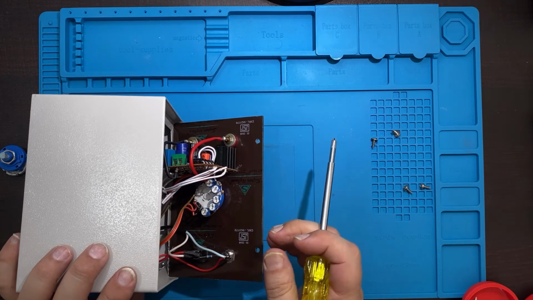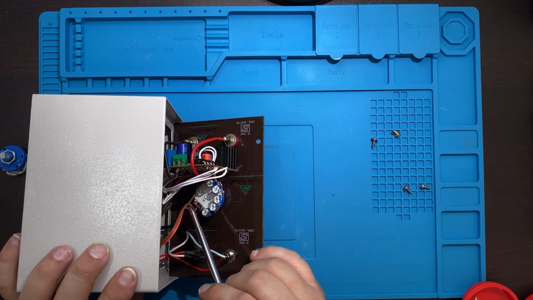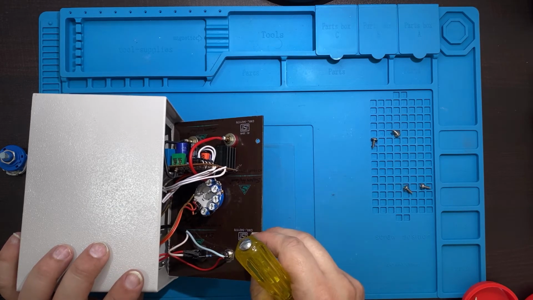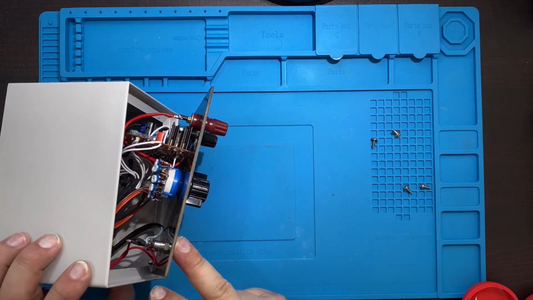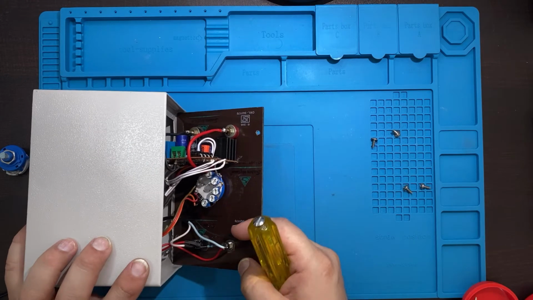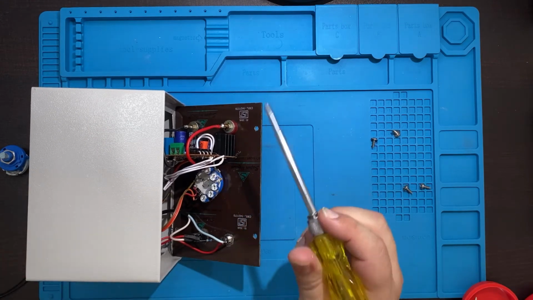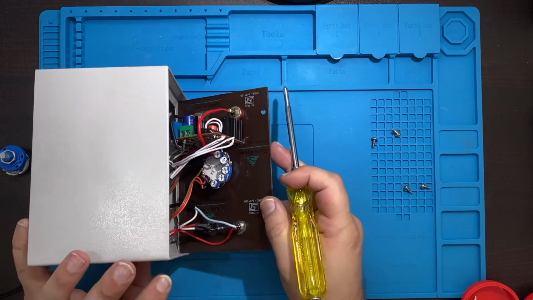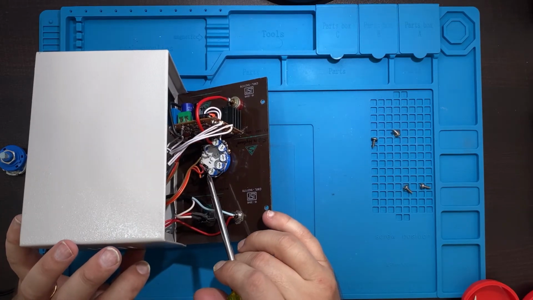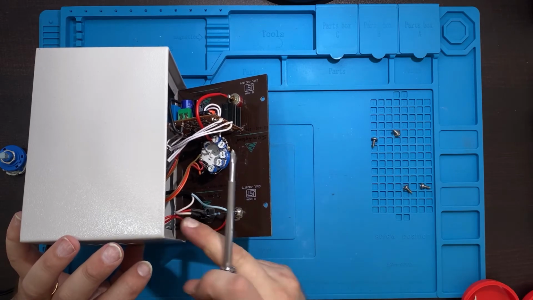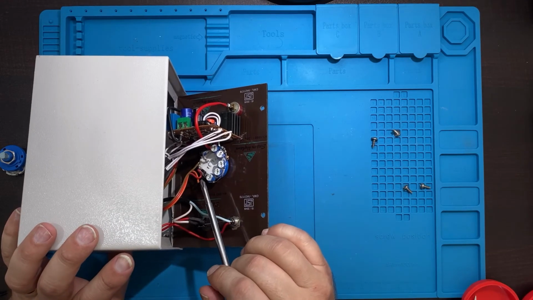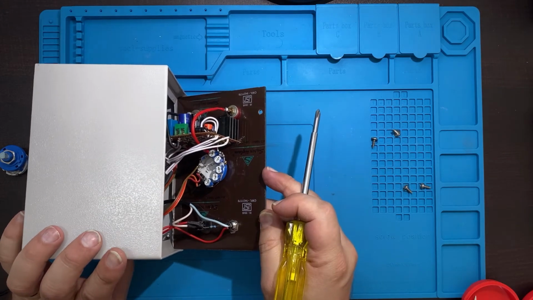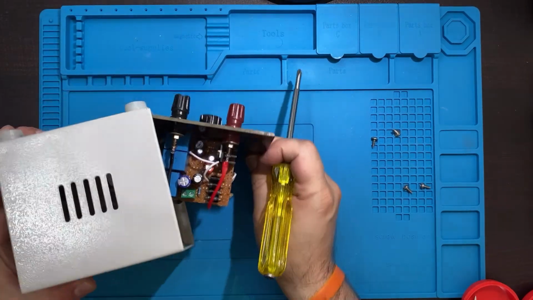Next, for 9 volts, we are selecting relay number 2. Relay number 2 is connected to the 10 volt. And for 13.8 and 18, we are selecting the 12 volt secondary winding. Okay, so that's it about that stuff.